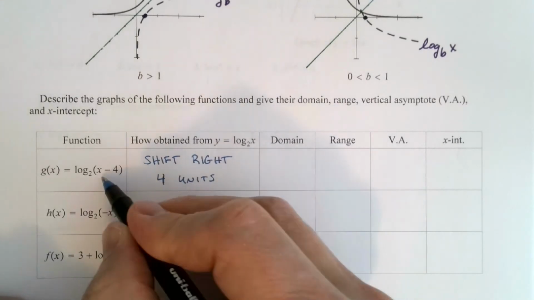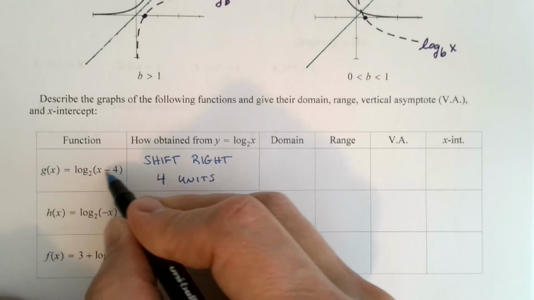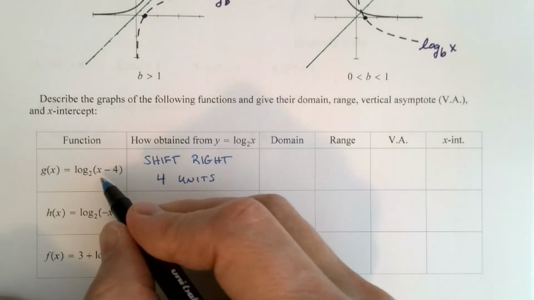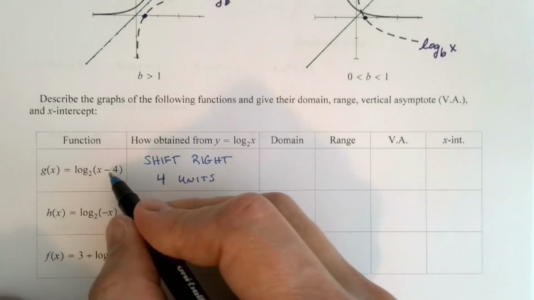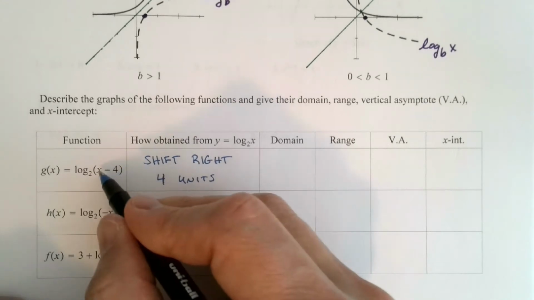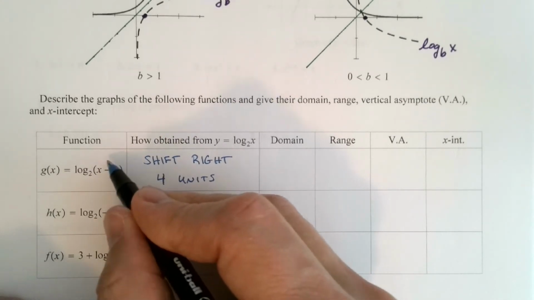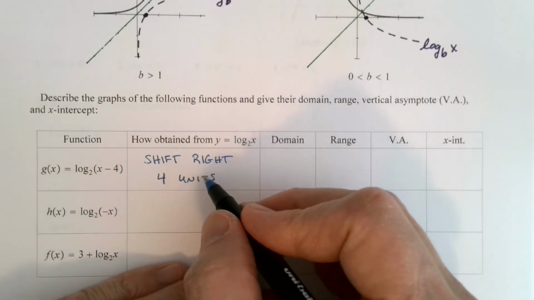That was that kind of weird thing. You see x minus 4, that seems like it should go left. No, you're replacing x with x minus 4. And be careful. If the parentheses closed around the x and then this minus 4 was outside, that would be a shift down, if we had the negative 4 outside. This is inside the log function here. So this is a shift right, not a shift down.